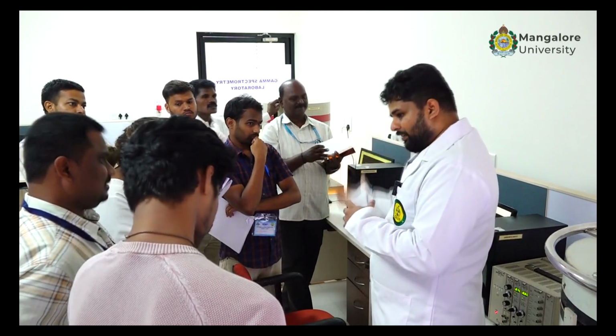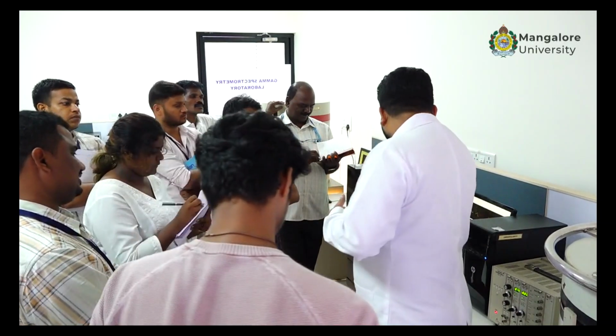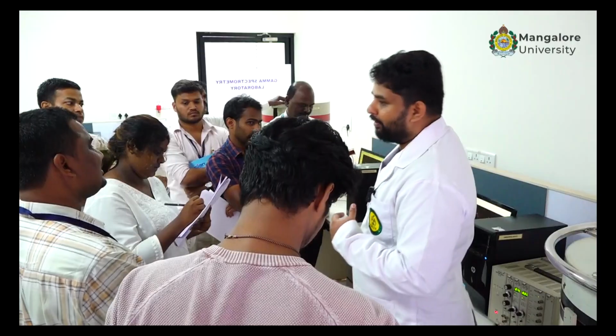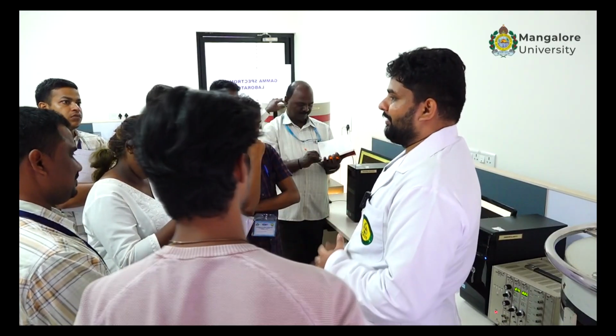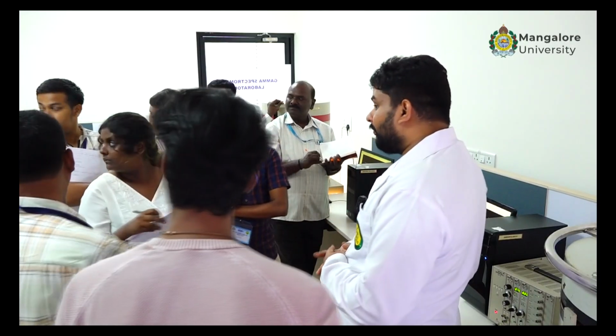So Compton correction, there is some formula that we'll learn later. So that is the Compton corrected peak. This is not the corrected peak. That's it. I hope. How many channels do you have?